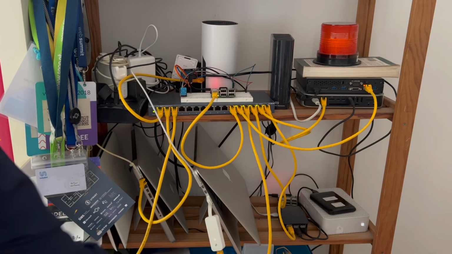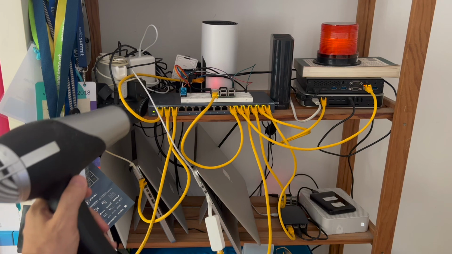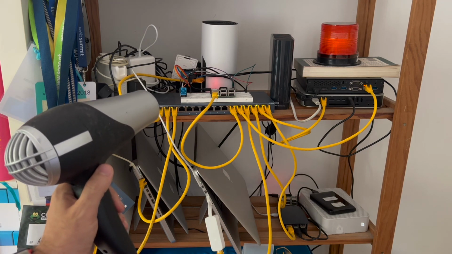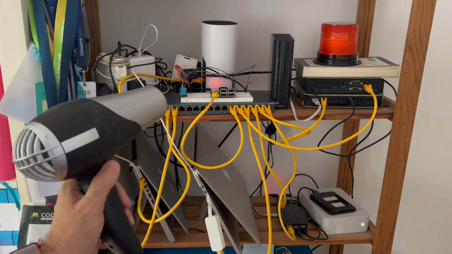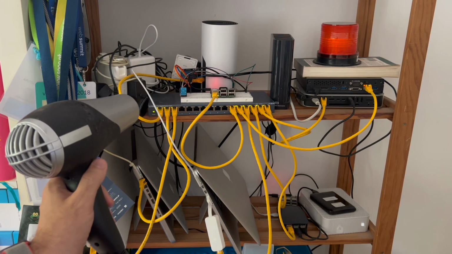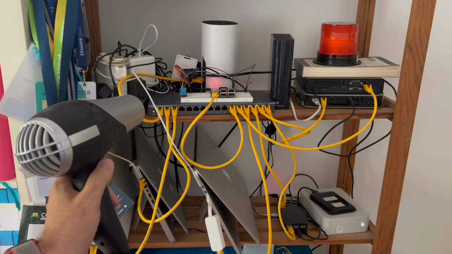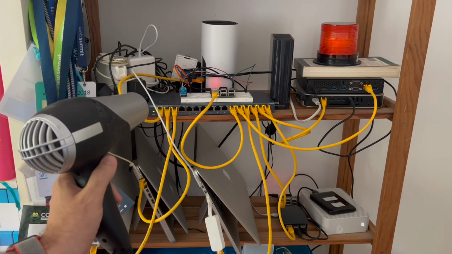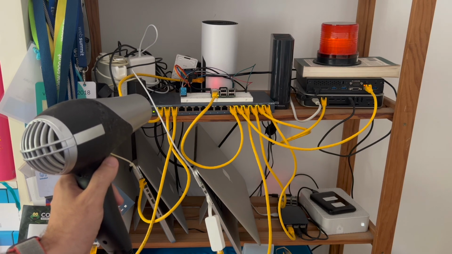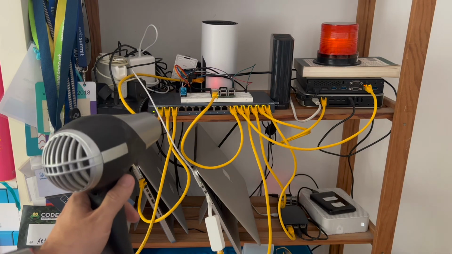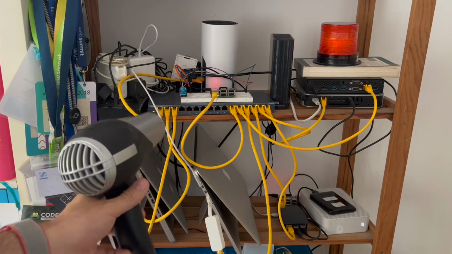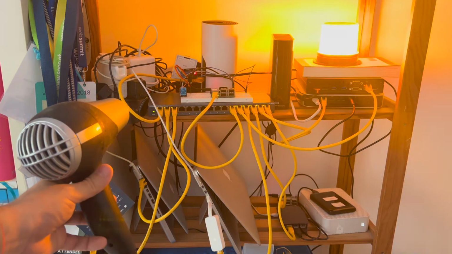Now that the code is running in the worker, we can simulate an anomaly like a fire. And the temperature increase triggers the alarm.